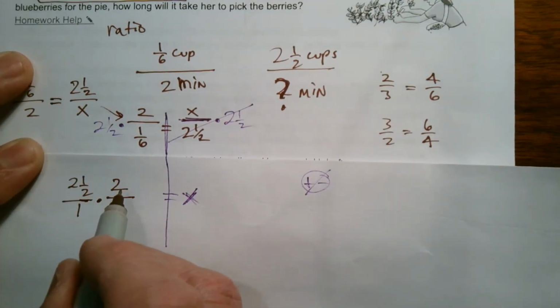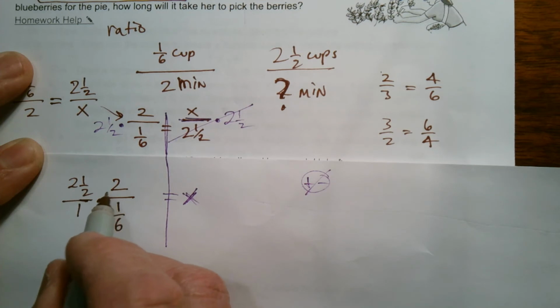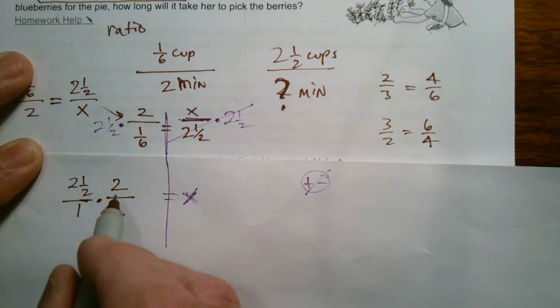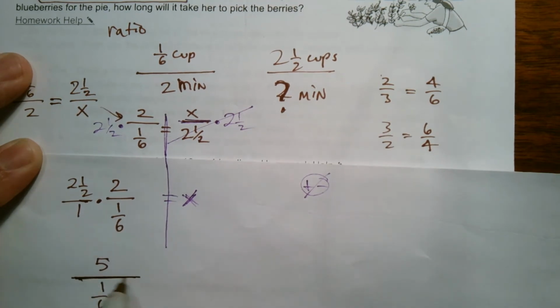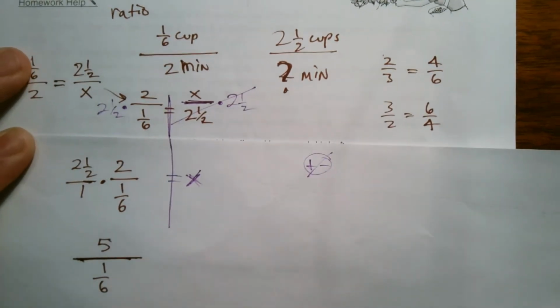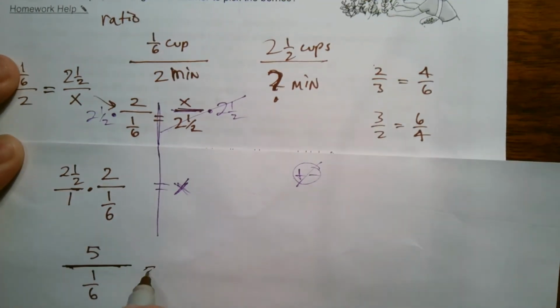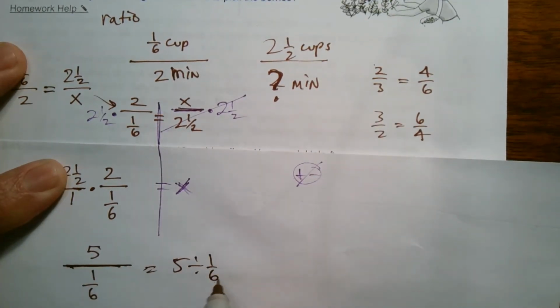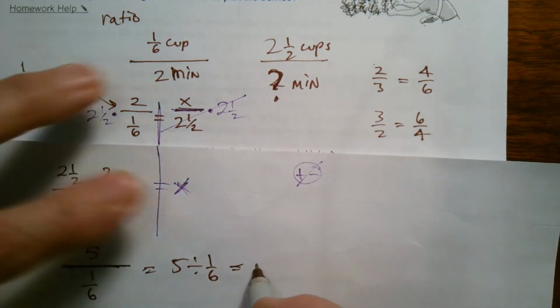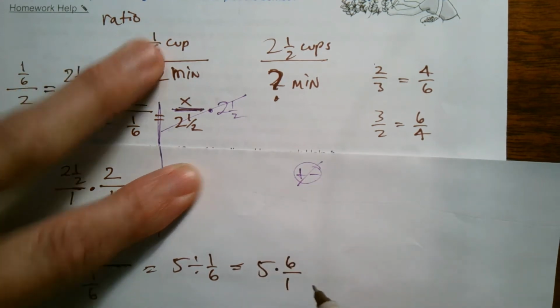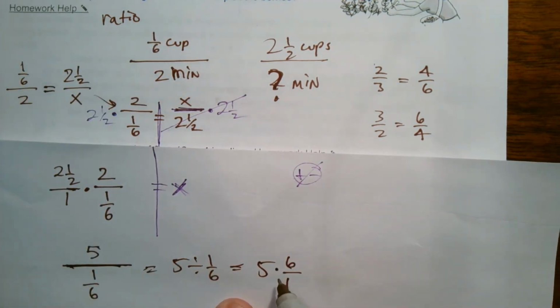So 2.5 times 2 is 5, right? If I take $2.50 and double it, 2.5 doubled is 5. So this now becomes 5 over 1 over 6. And when you have a fraction, that over also means division. So this means 5 divided by 1/6, right? And division of a fraction is the same thing as multiplying by the reciprocal. So 5 divided by 1/6 is 5 times 6, which is really 30.